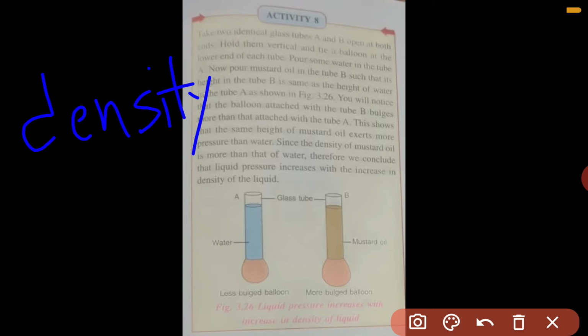If you read it from your book, activity 8, take two glass tubes like in the previous activity, and you need to attach a balloon. In the first glass tube attached with the balloon you put water, with the same height, remember the height is kept the same here, and in the next you put mustard oil. Whichever has more density will exert more pressure. Mustard oil here has more density, hence it is exerting more pressure on the balloon, hence it bulges. Which proves that a liquid with a higher density will exert more pressure.